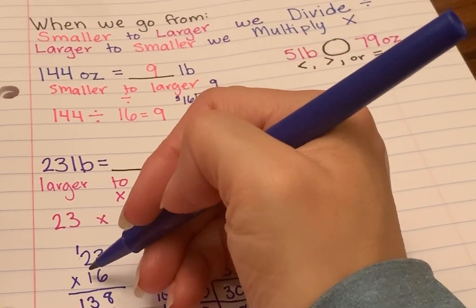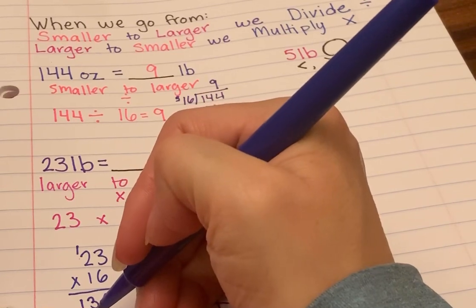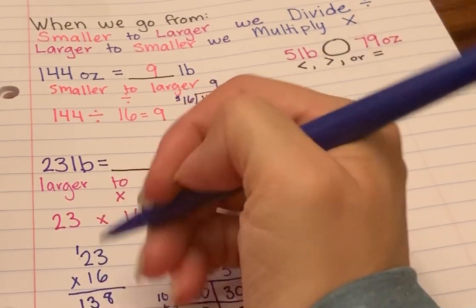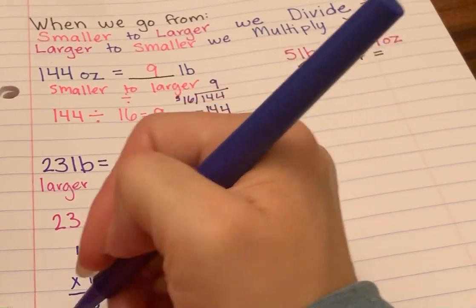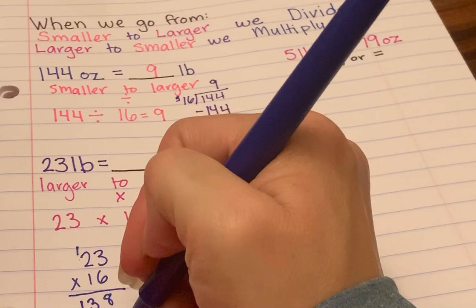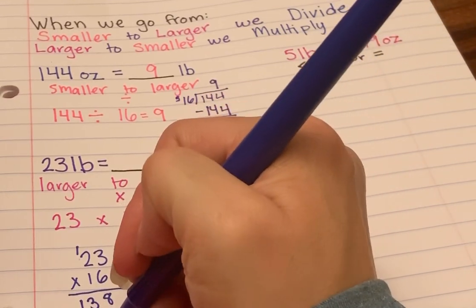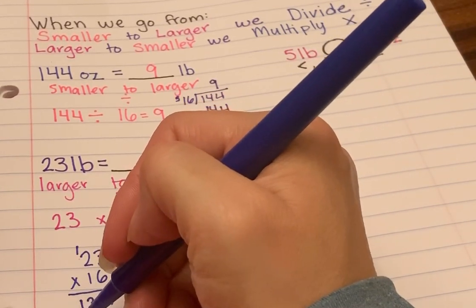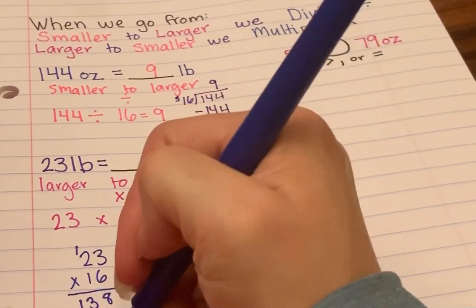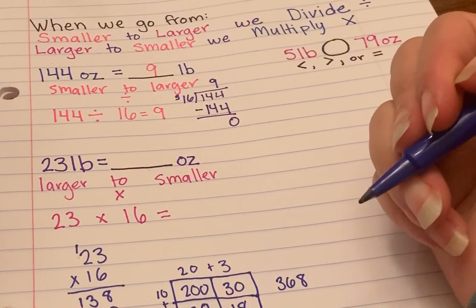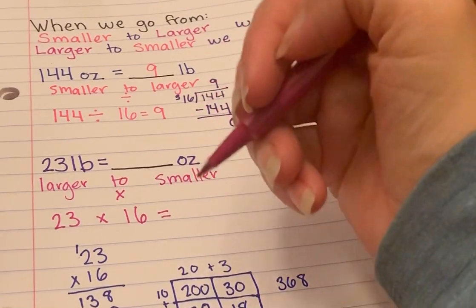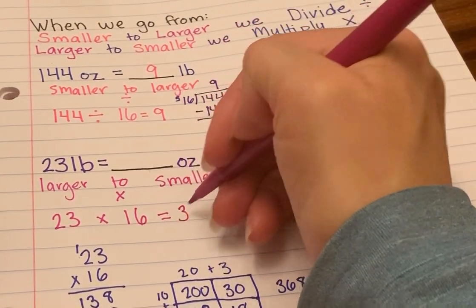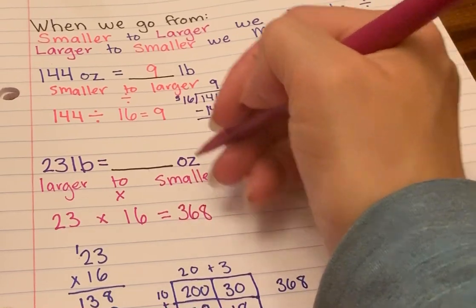So then we are looking at 1 times 3, which is 3. 1 times 2 is equal to 2. So now I'm going to add all this up. 8 plus 0 is equal to 8. 3 plus 3 is equal to 6. And 1 plus 2 is equal to 3. 368, 368. Our math checks out. So I know, as I am doing this math, that 23 pounds is going to be equal to 368 ounces.